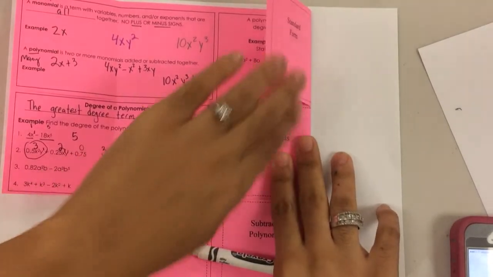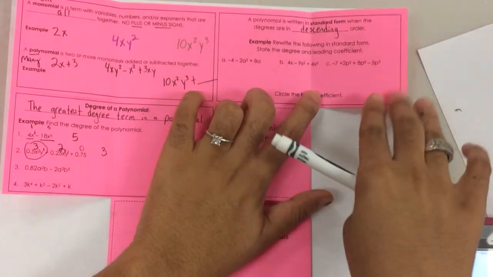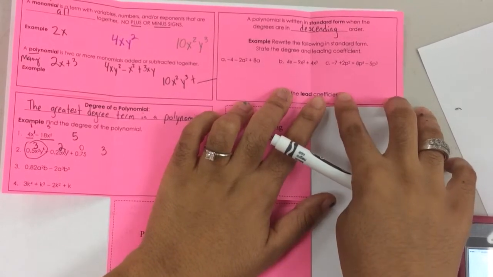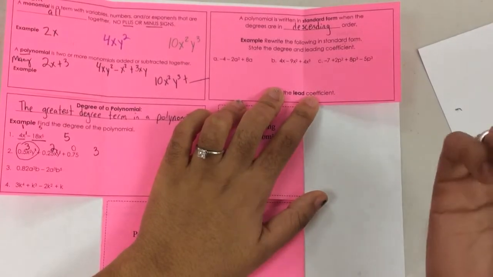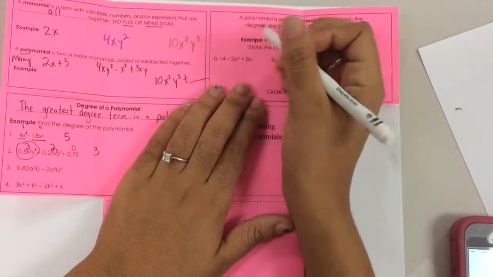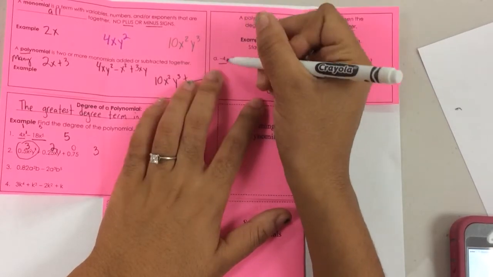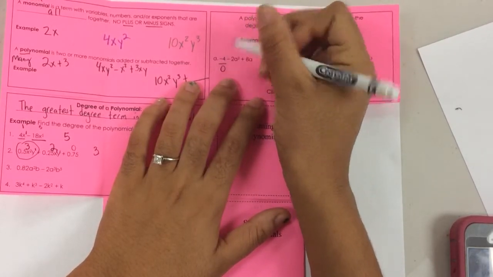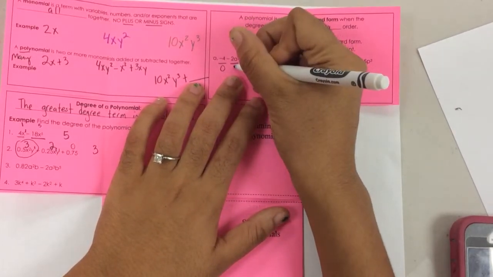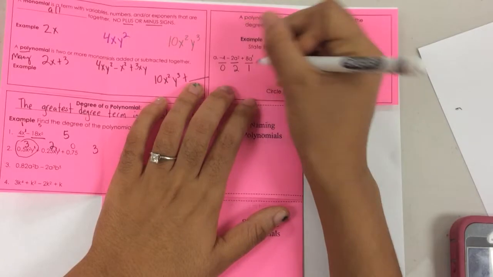Okay, let's go up to standard form. A polynomial is written in standard form when the degrees are in descending order. Rewrite the following in standard form. State the degree and the leading coefficient. So I have 3 terms. This term has a degree of 0 because there's no variable, there's no exponent. This term has a degree of 2. This term, the exponent is 1, so it has a degree of 1.